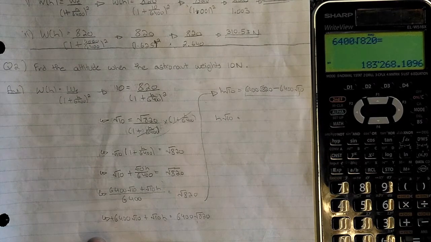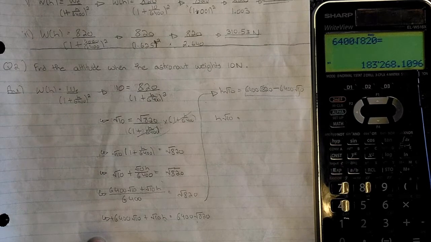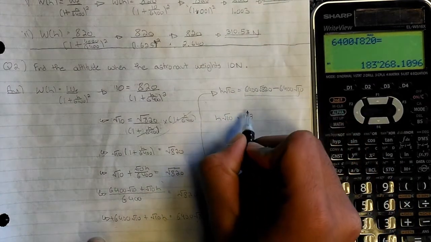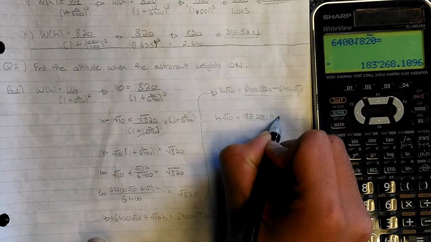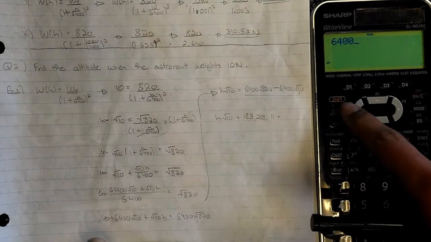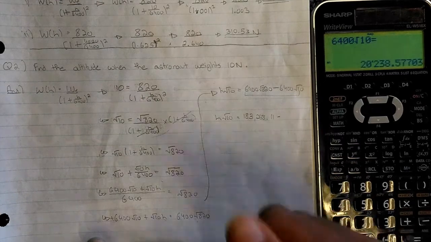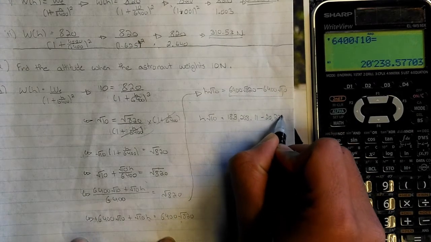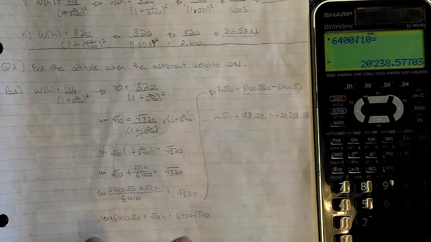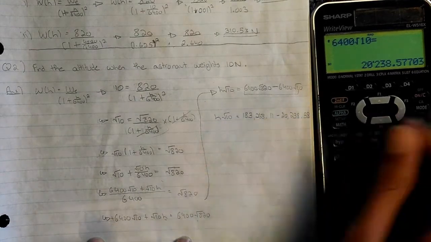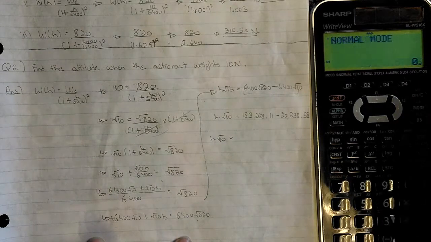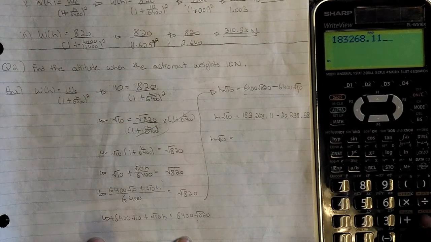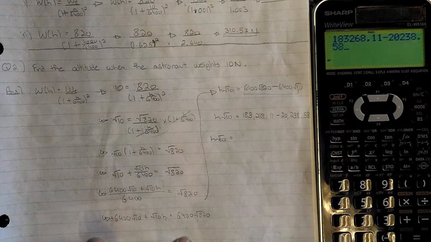So 6,400 times root 820 equals 183,268.11. We're going to round it to two decimal places. Then 6,400 times root 10 is 20,238.58. Okay, so now you just subtract these two values, so h root 10 equals 183,268.11 minus 20,238.58, which is 163,029.53.